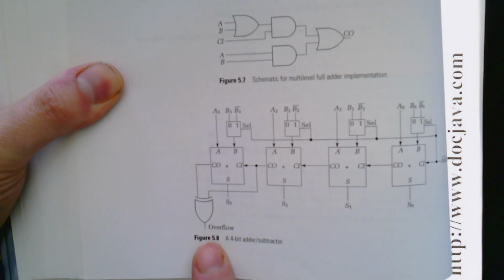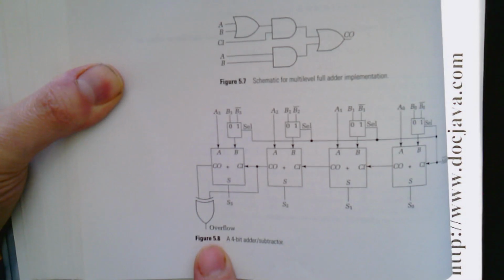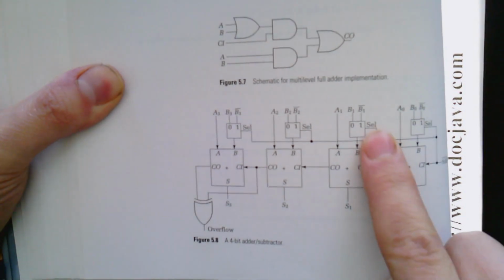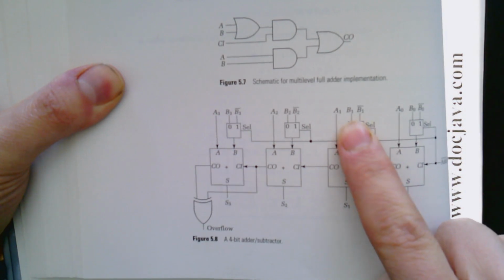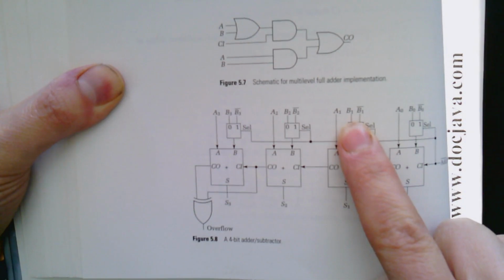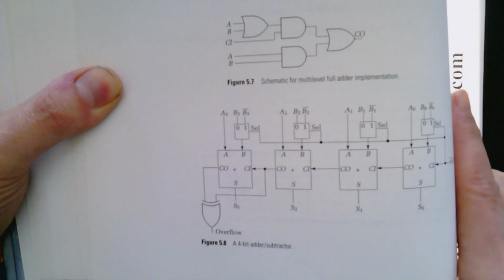So the schematic is almost directly out of the book. The only difference is here we're using 2-to-1 multiplexers to choose between B and B prime, but in fact, if you look at the exclusive OR operation, that does a similar thing, and I can show that to you if you like. So that's on page 250.